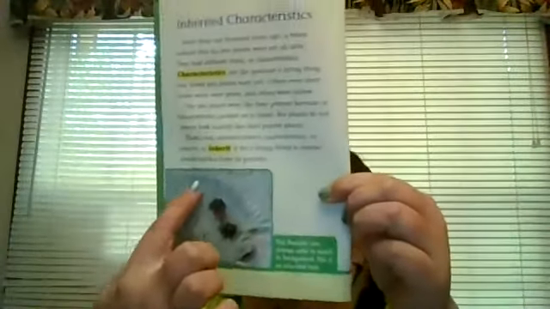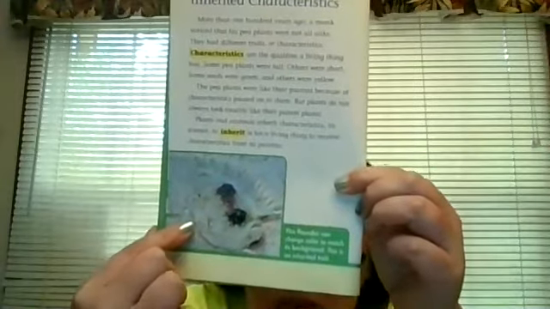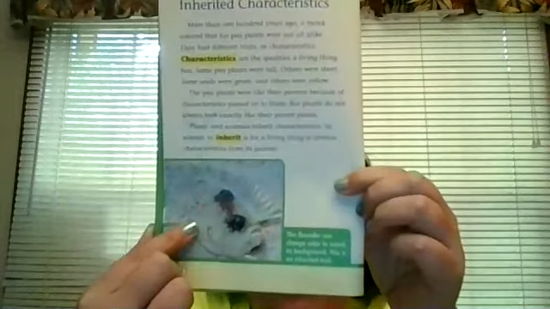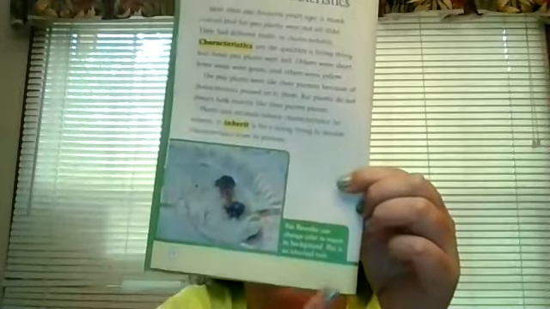Plants and animals inherit characteristics. In science, to inherit is for a living thing to receive characteristics from its parents. And looking at the picture at the bottom, this is a picture of a flounder. Notice it's kind of hard to make out the flounder in the picture because he has made his body camouflaged so he blends in with his background. And the caption reads, "This flounder can change color to match its background. This is an inherited trait."